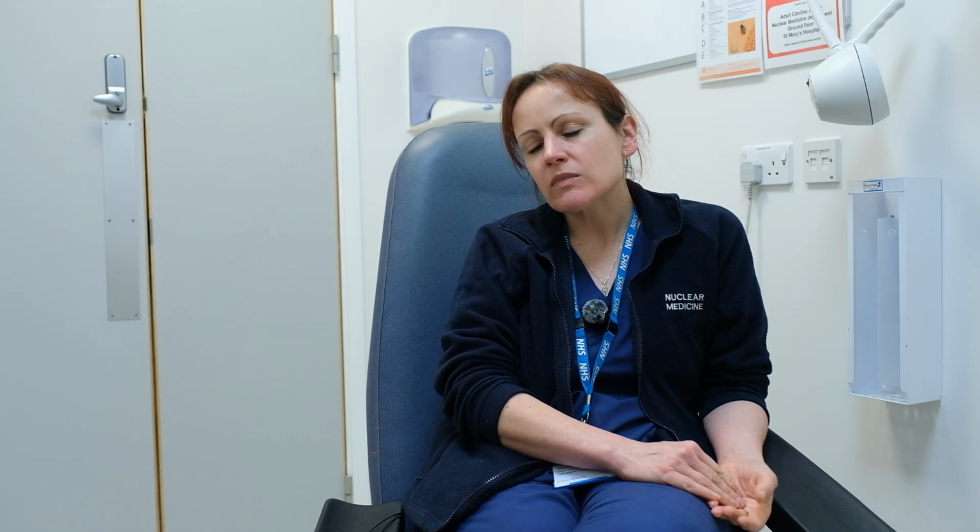So the three-phase bone scan we tend to do on patients if we're specifically looking at joints. So this could be like if the clinician's querying whether it's an infected prosthesis or whether it's rheumatoid arthritis or inflammation of the joints. The start of the procedure would be the same. We'd still check the clinical indication was relevant. We'd still ID the patient.